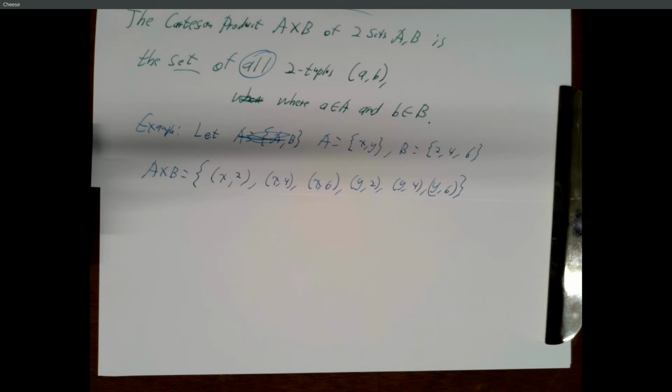And we could do A cross B cross C, and we'd get 3-tuples, where the first element came from A, second from B, third from C. So we can extend this in general.